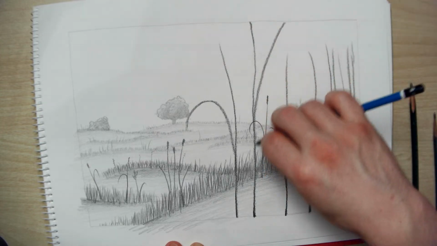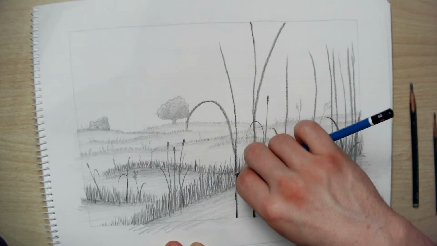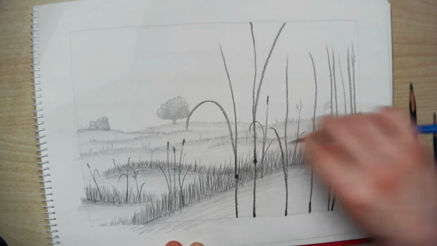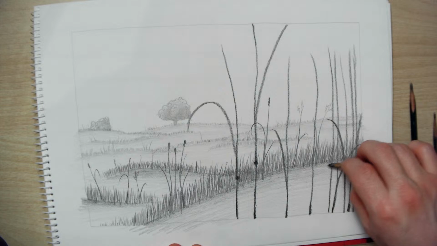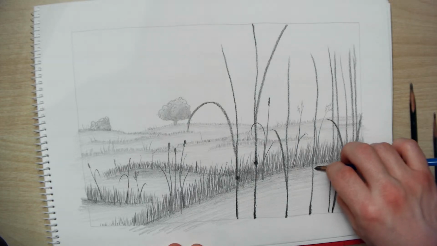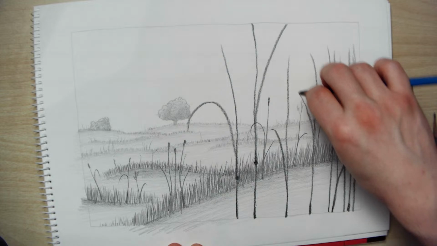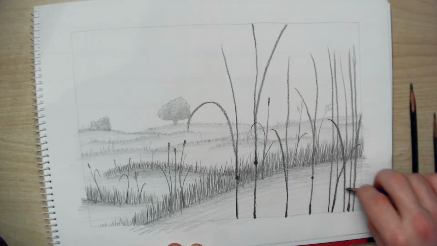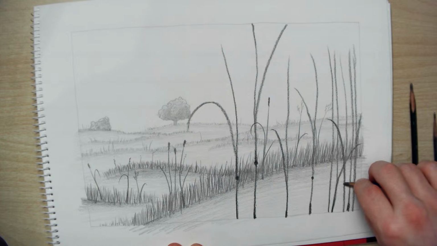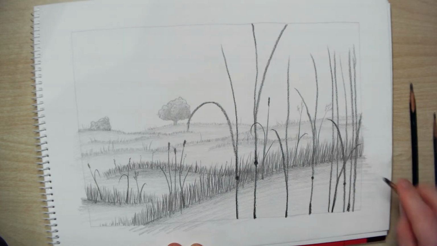Something like this. And we've got a knot right here. We've got one right there. Another one right here. Let's just put one right here as well. Okay.